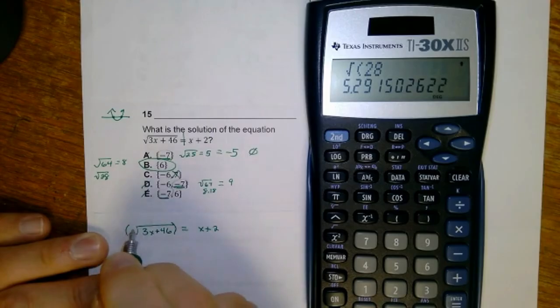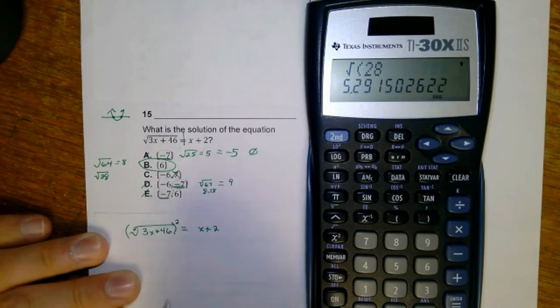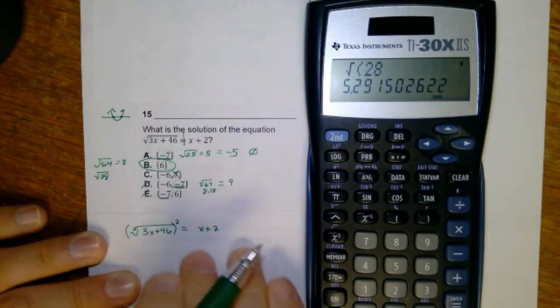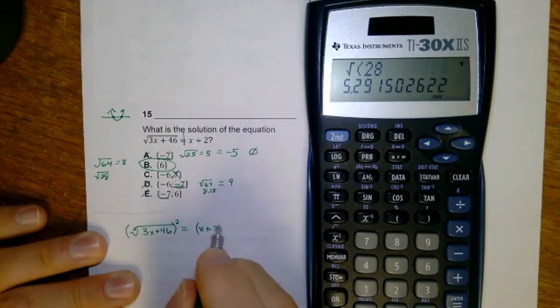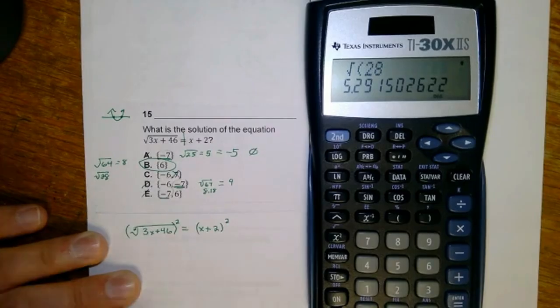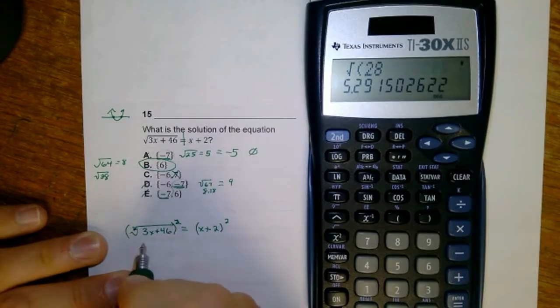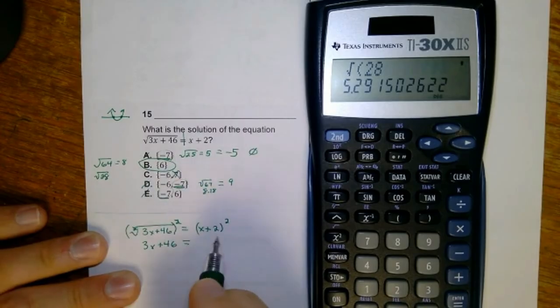Because this is a square root, they decide that they're going to square it. But the rules are what you do to one side, you must do to the other. So if I come over here and I square this side, what's nice over here is this cancels out, and I have just now 3x plus 46. The question is, what do we have over here?